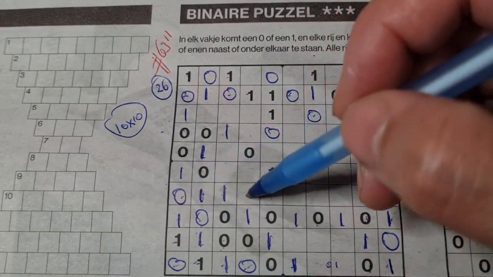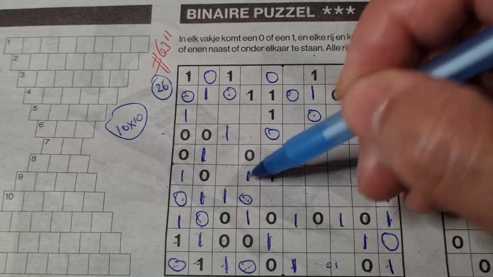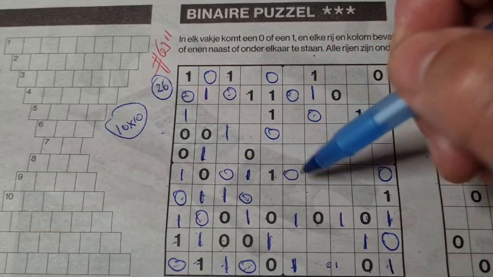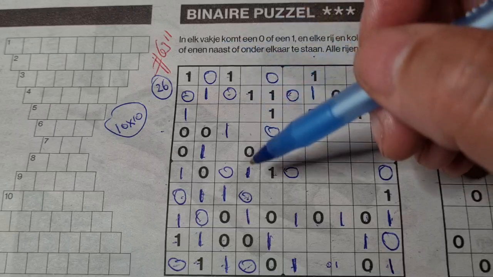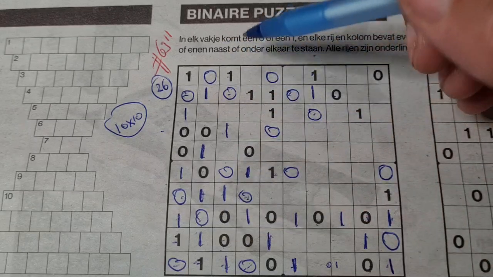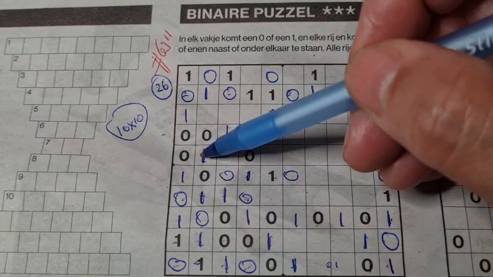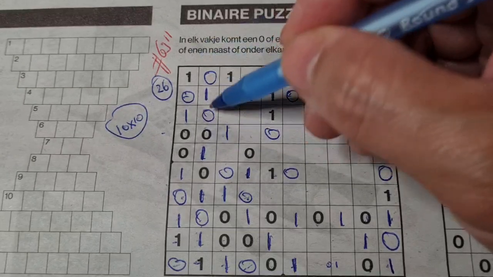Double one, here no, there no. Between two zeros comes a one. Double one, here no, there no. 1, 2, 3, 4, okay. 1, 2, 3, 4, 5 ones. So the rest are zeros.